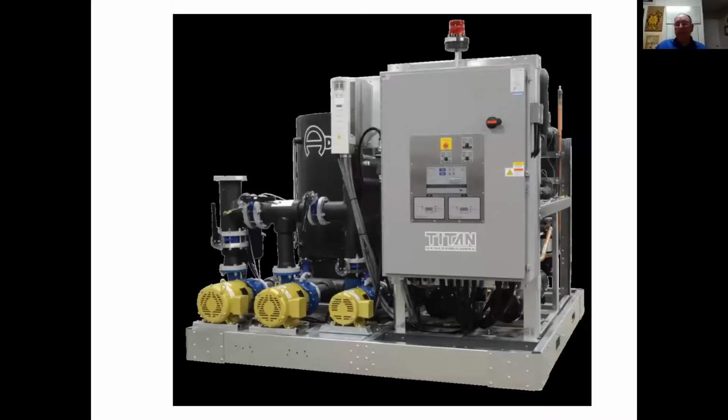This is a picture of a central chiller. The portable chiller is designed typically to deliver water or a water glycol to one use point, whether it's a mold, an extrusion trough, or a heat exchanger. It's designed to deliver water or water glycol mix to a single use point.